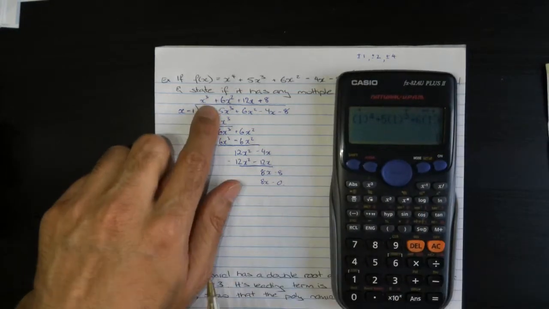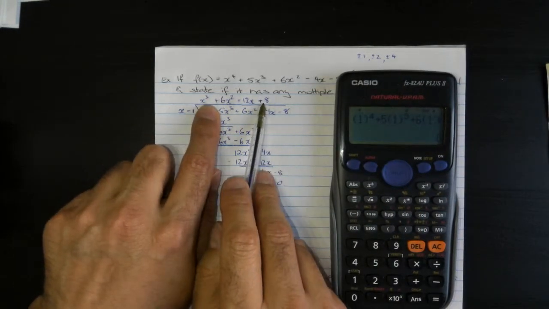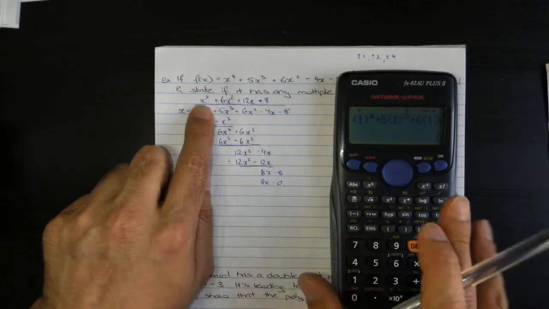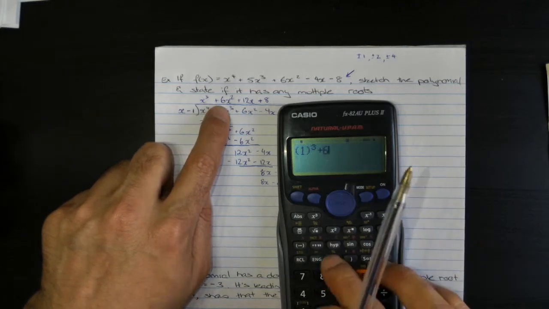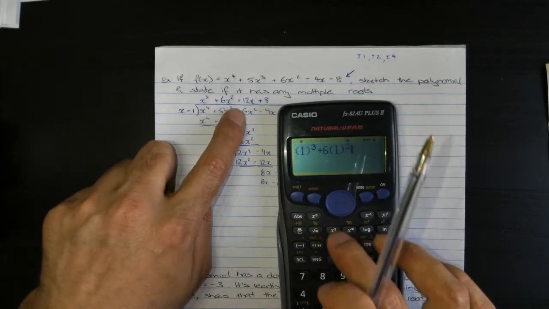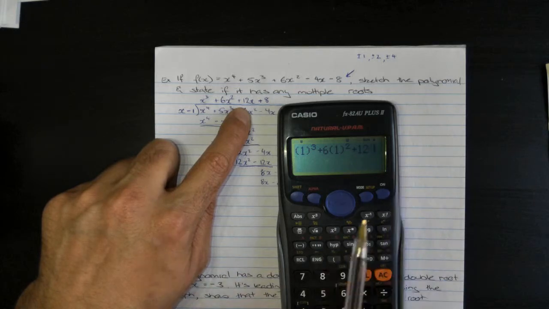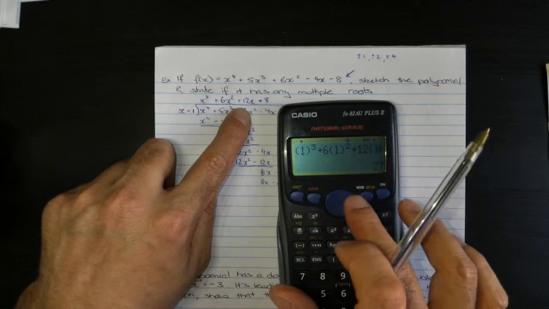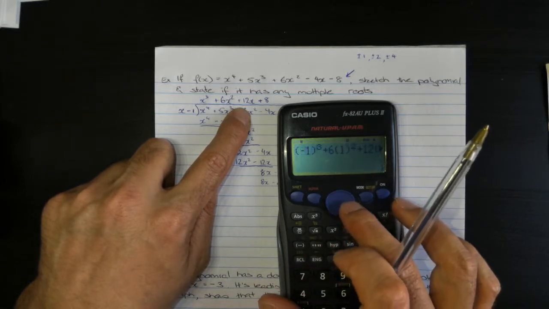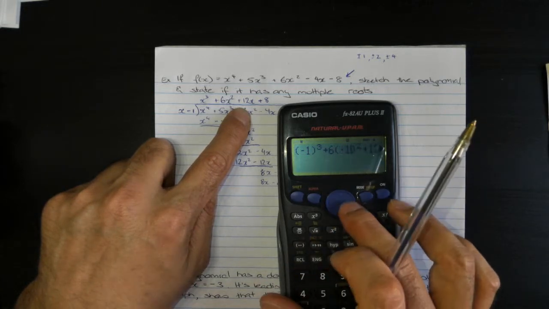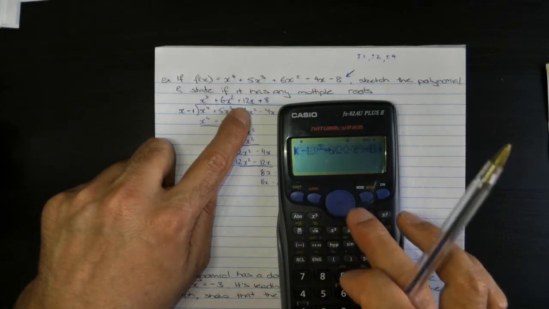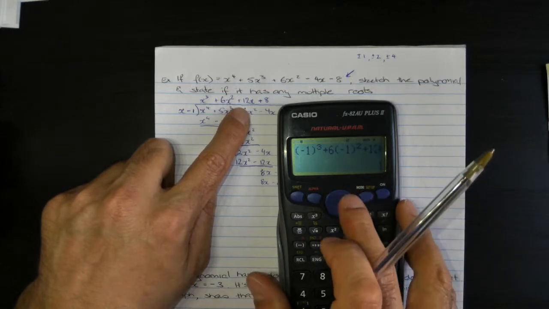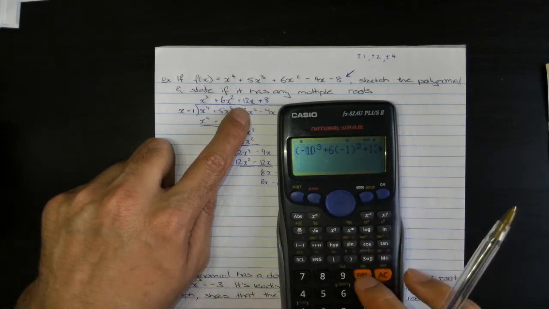So we can just test for this part of the polynomial. So let's see if x equals 1. 1 cubed plus 6 lots of 1 squared plus 12 lots of 1 plus 8 is 27, so that's not a factor. Let's try negative 1. That's 1, so that's not a factor. Let's try negative 2.